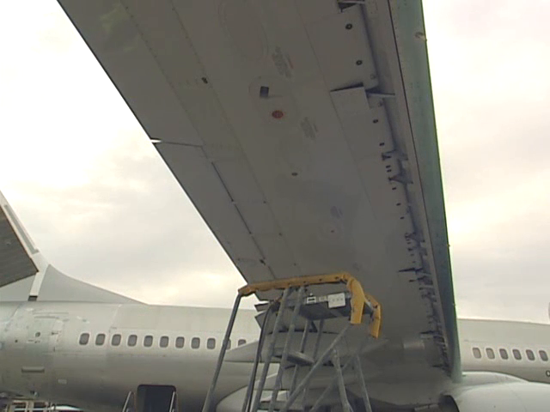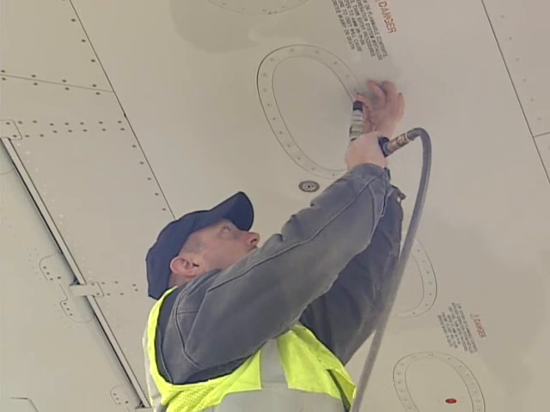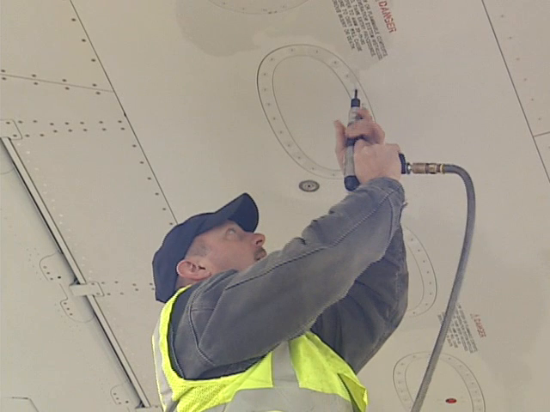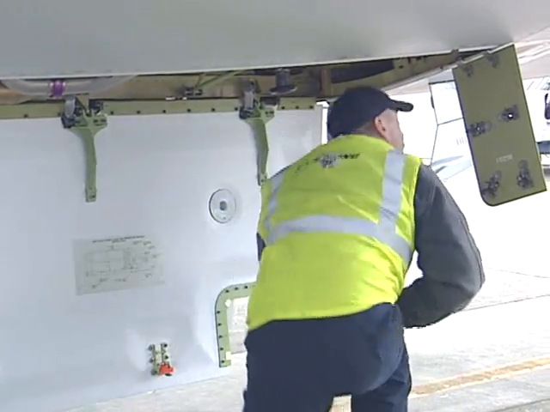You must also periodically inspect the cross-vent check valve in the right surge tank. You access this at the right wingtip. Refer to the manuals for more information on how to complete this task. Finally, let's take a look at BDU operation.